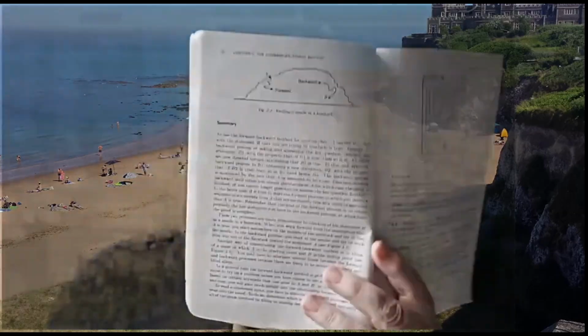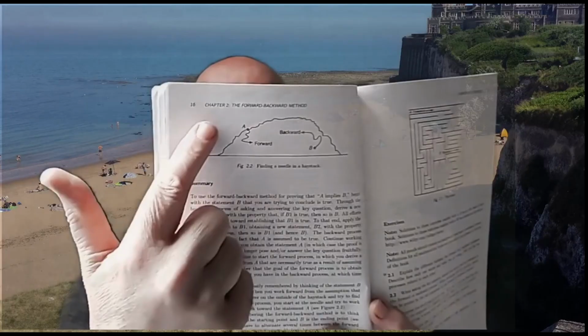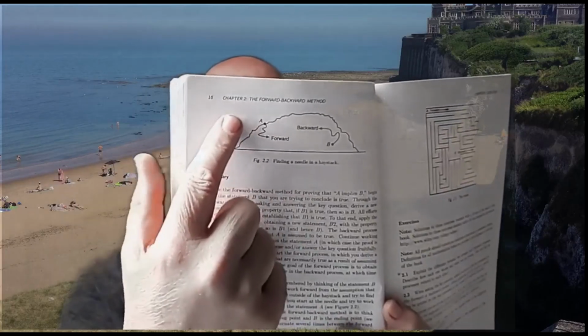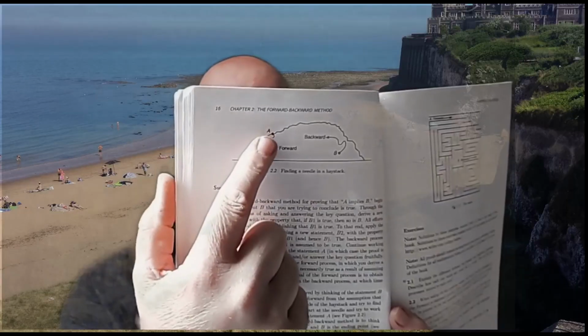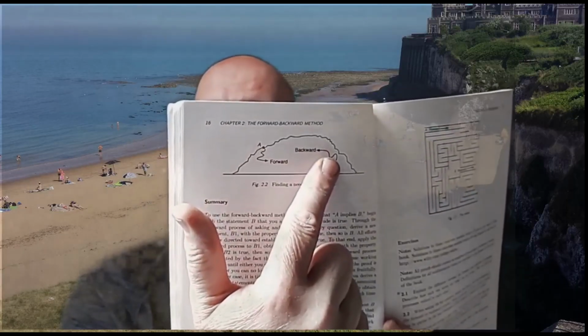One is what's called the backward and forward method or process, and you've got this diagram here. So this is where we're starting. This is our haystack. This is what we're trying to prove. Well, this is where we start. This is what we know or assume to be true, and we're trying to get here. This is our conclusion.